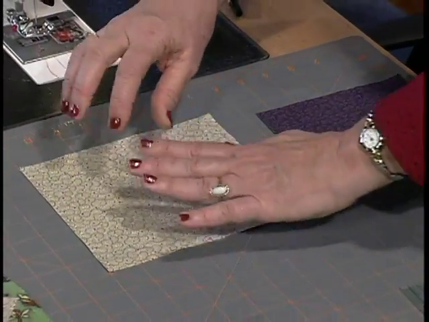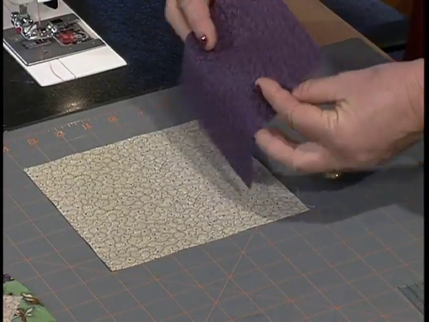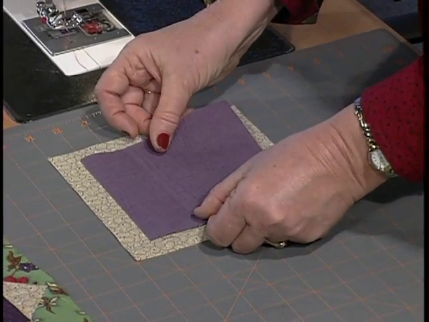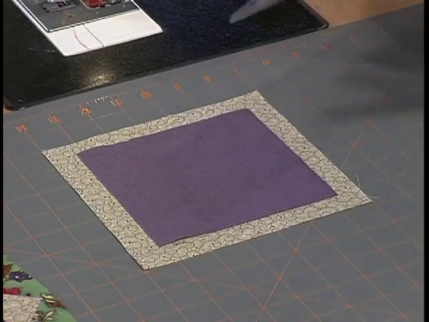The large one, it's the background. I'm going to place it on the grid. Take the 5.5-inch, the dark, place it right sides together to it and center it. And then, see if you remember this technique.